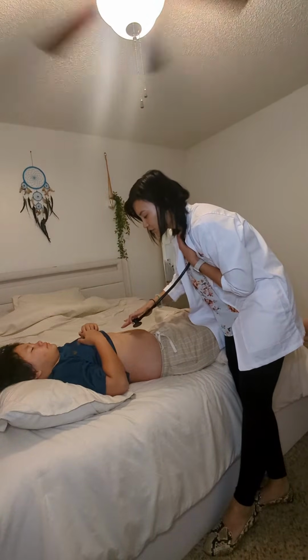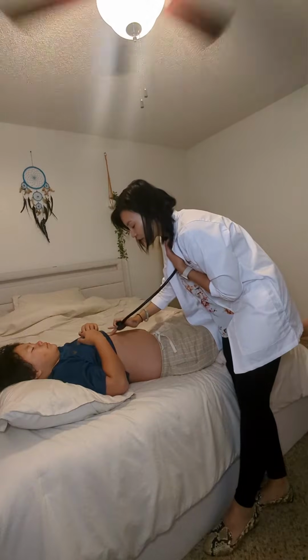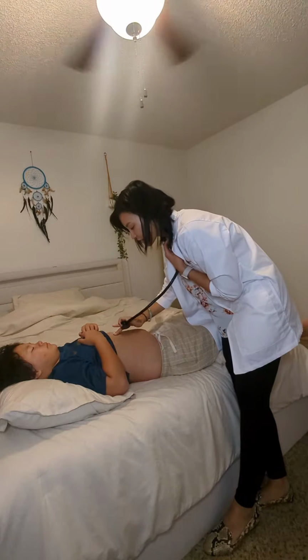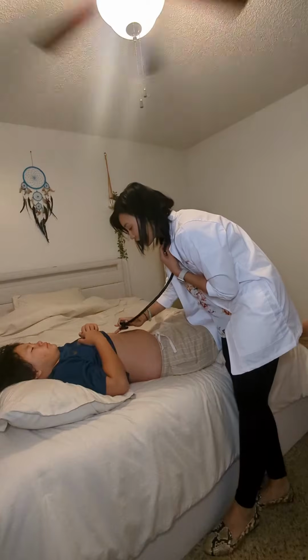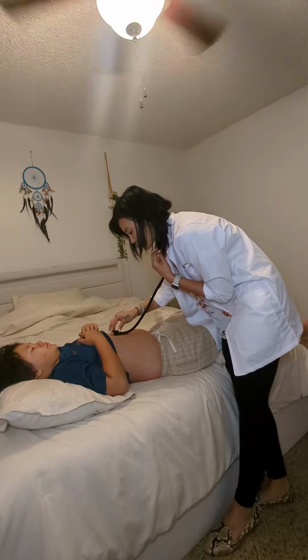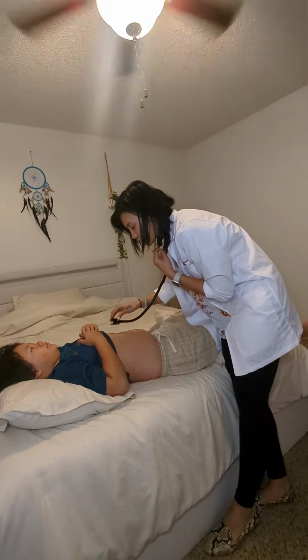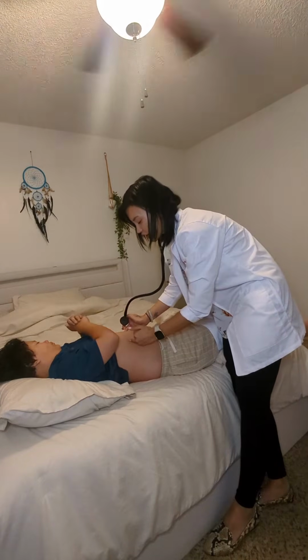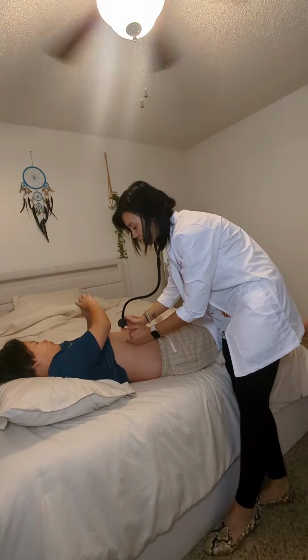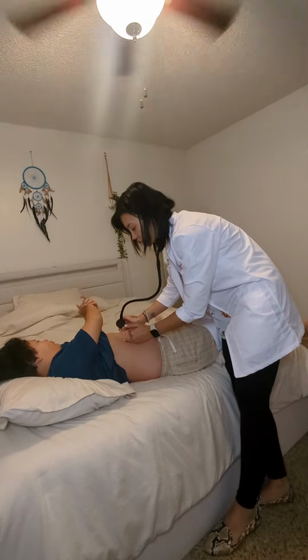Next, I'm going to listen for the abdominal aorta, which is in this epigastric area here, slightly to the left. No bruits heard. Next, I'm going to move inferior slightly and bilaterally for the renal arteries.